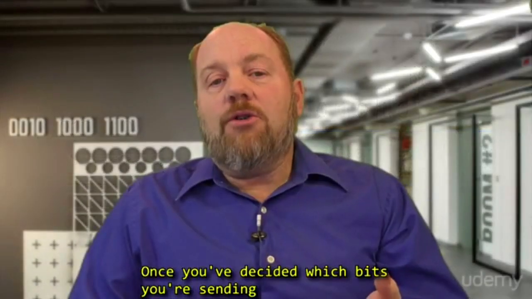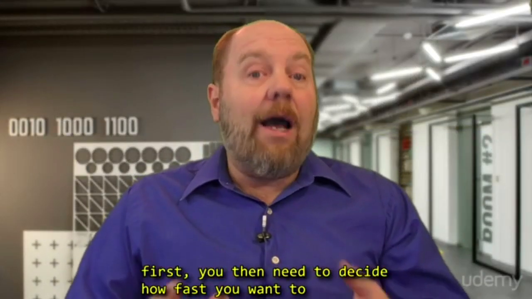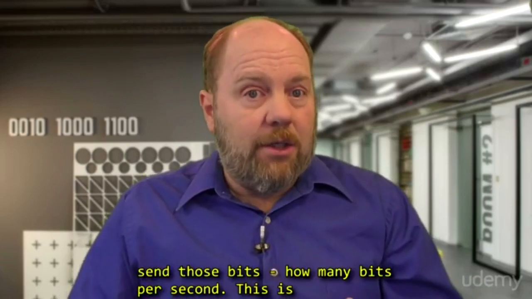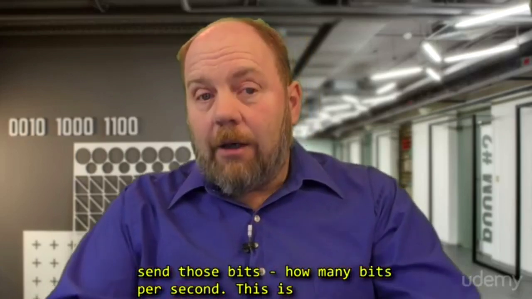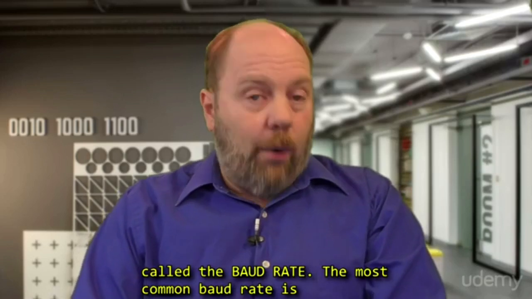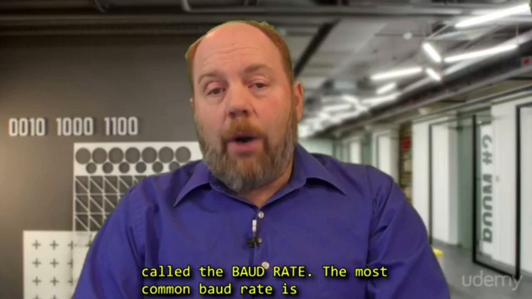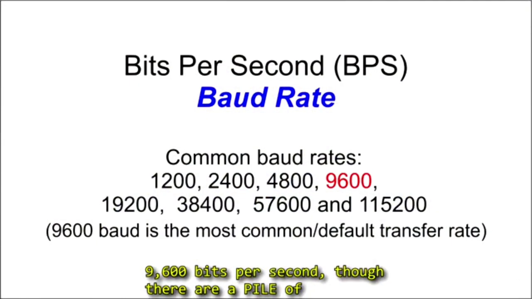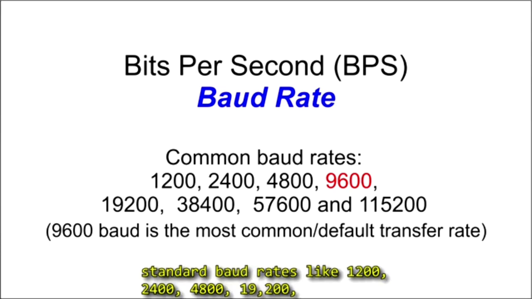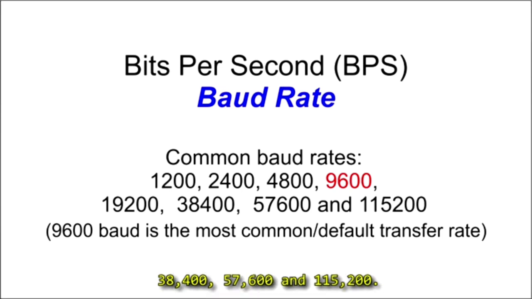Once you've decided which bits you're sending first, you then need to decide how fast you want to send those bits. How many bits per second? This is called the baud rate. The most common baud rate is 9600 bits per second, though there are a pile of standard baud rates like 1200, 2400, 4800, 19,200, 38,400, 57,600, and 115,200.